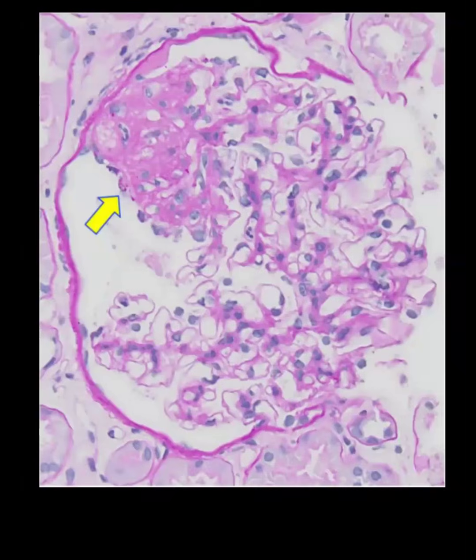Can you tell me, in the acquired form of FSGS in a bodybuilder or in morbid obesity, which variant will it be? Perihilar variant. Acquired FSGS has always the perihilar variant.